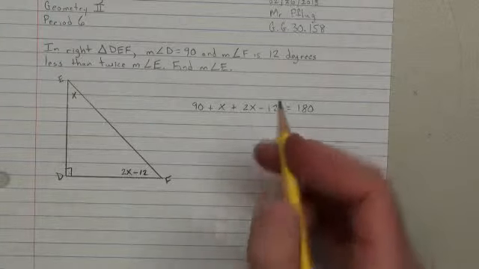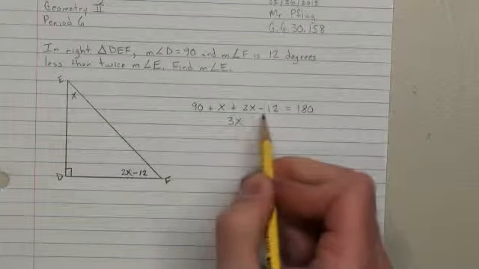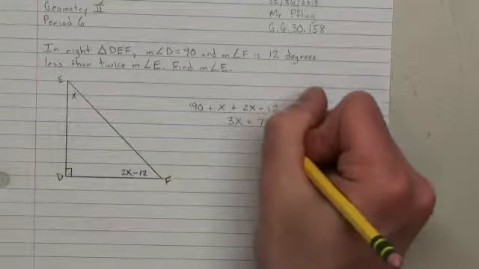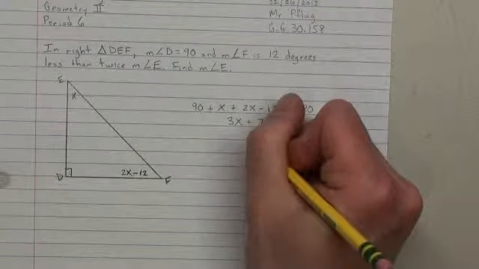Now I have an x and a 2x, so that's 3x. And then I have a 90 and a minus 12, so that's plus 78 equals 180.